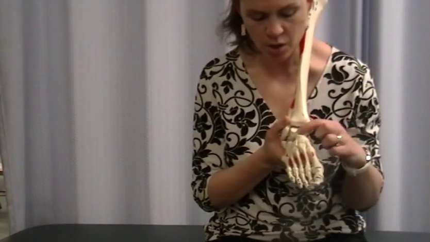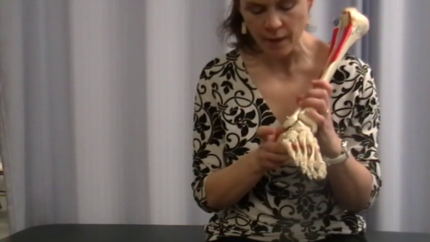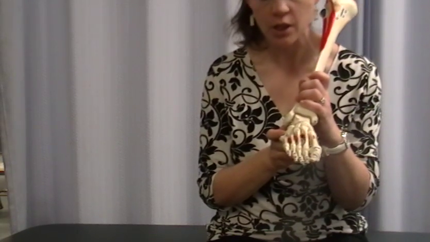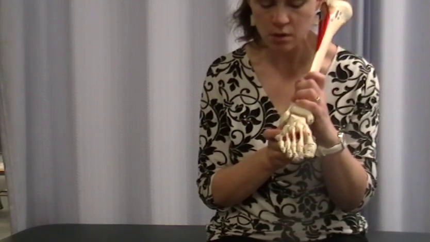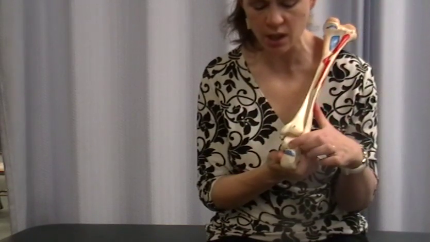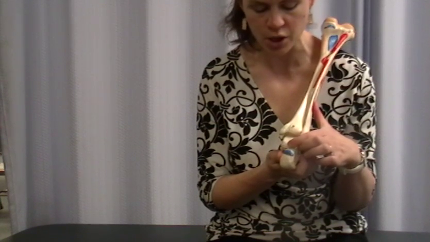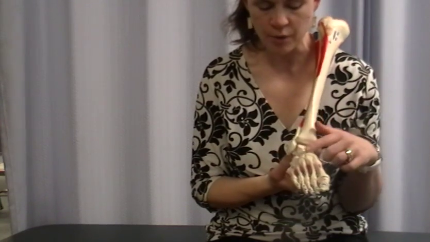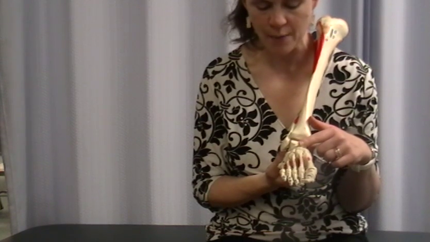At the transverse tarsal joint, and that was the articulation between the talus and the navicular and the calcaneus and the cuboid, all 3 movements are available: plantar flexion, dorsiflexion, inversion, eversion, abduction and adduction, to the same amount. Okay, so the subtalar joint, it's mostly inversion and eversion, although you have a little bit of abduction and adduction, and some dorsiflexion and plantar flexion. At the talocrural joint, it's all dorsiflexion and plantar flexion. The transverse tarsal joint has all 3 motions available.